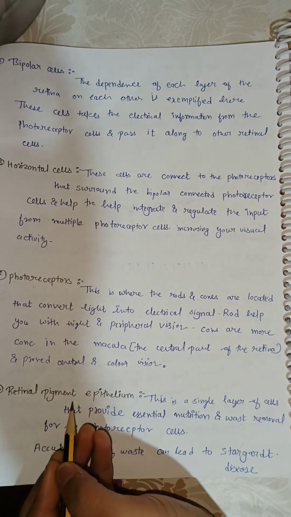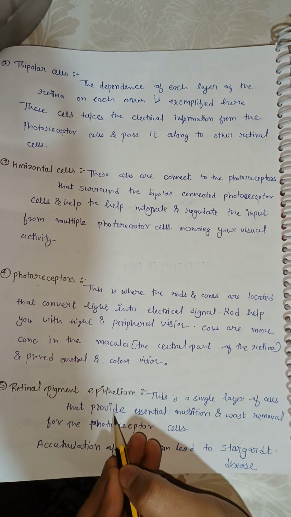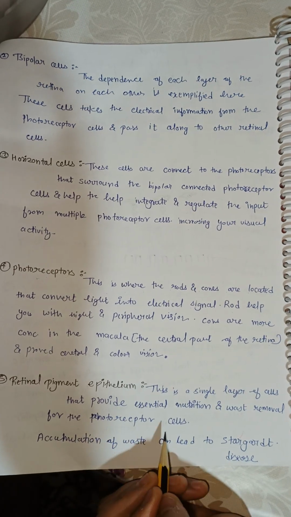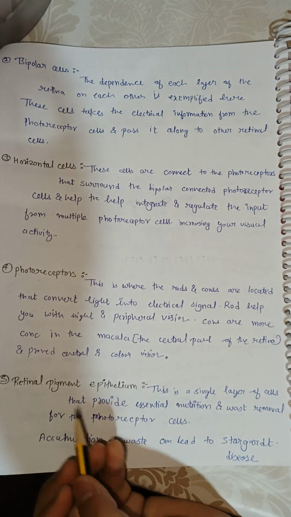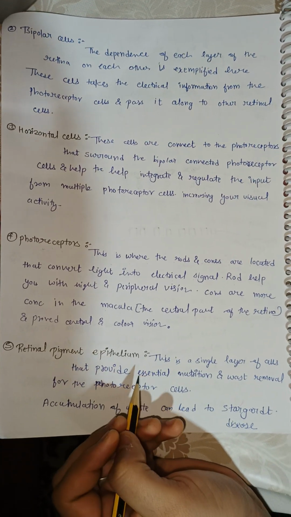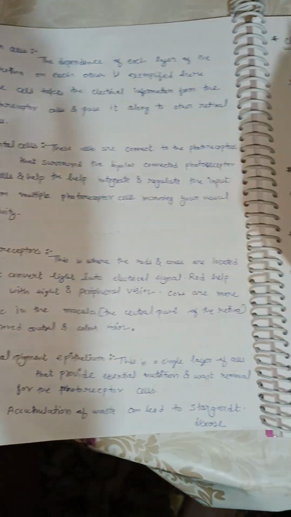The fifth one is the retinal pigment epithelium. This is a single layer of cells that provides essential nutrition and waste removal for the photoreceptor cells. Accumulation of waste can lead to diseases. The retinal pigment epithelium gives nutrition to the eye, and waste products that get into the eye, like dust, are removed by the retinal pigment epithelium.